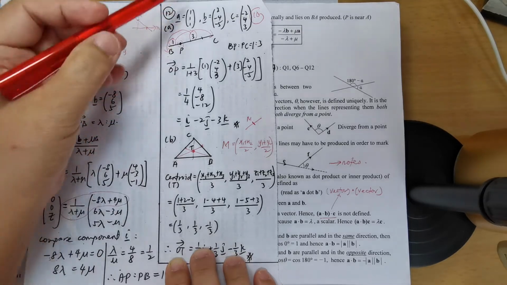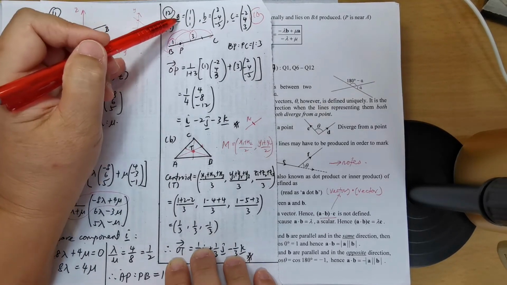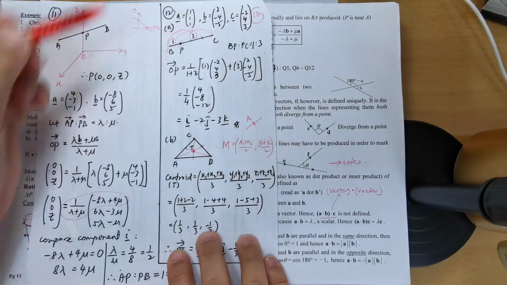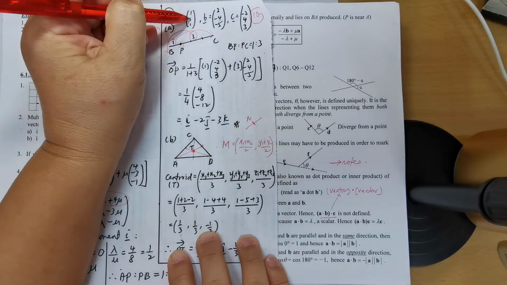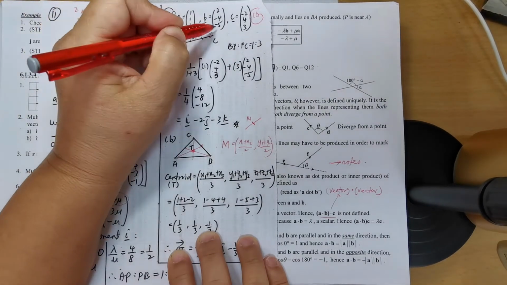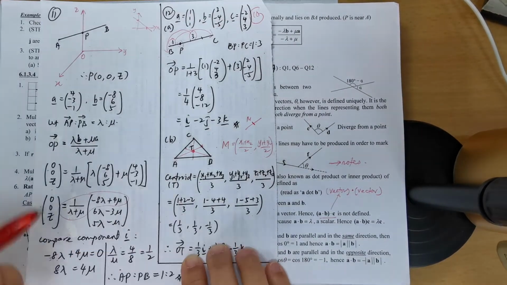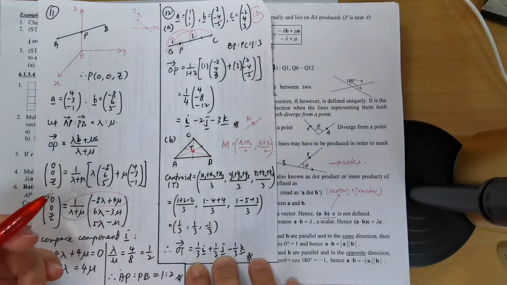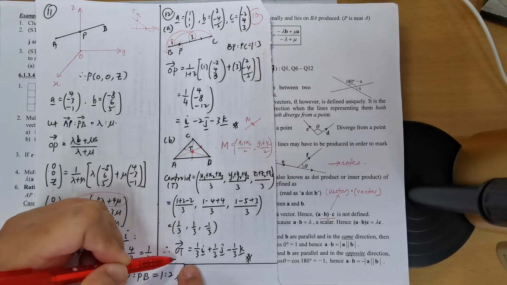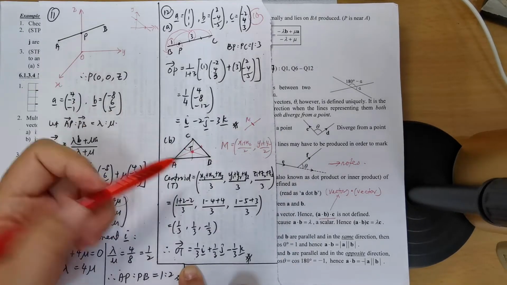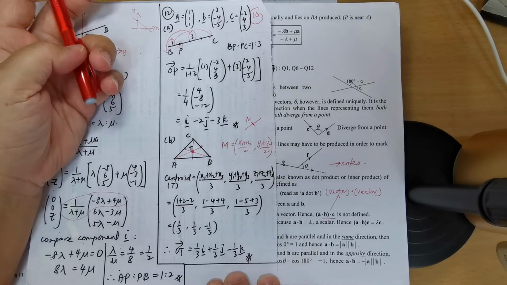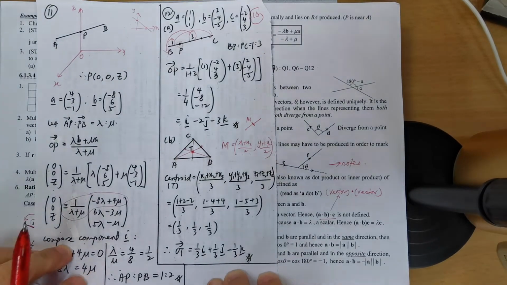Now just substitute, because you have all the coordinates for A, B, C already. For X it is 1 plus 2 minus 2, over 3. For Y it is 1 minus 4 plus 4, over 3. For Z it is 1 minus 5 plus 3, over 3. So you get this answer. If you can find the coordinates of the centroid, then no problem to write it in position vector form: 1/3 of i plus 1/3 of j minus 1/3 of k. So this is the concept for centroid.